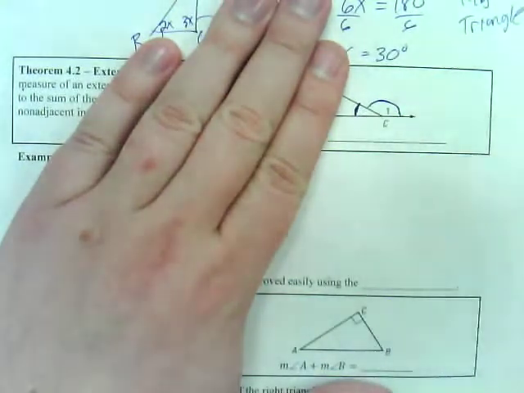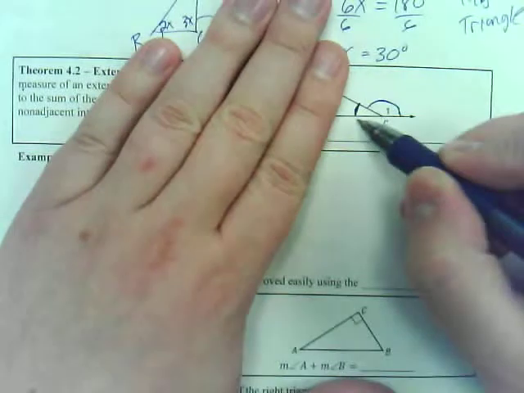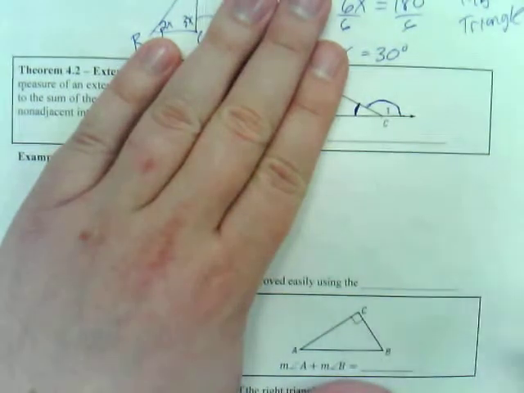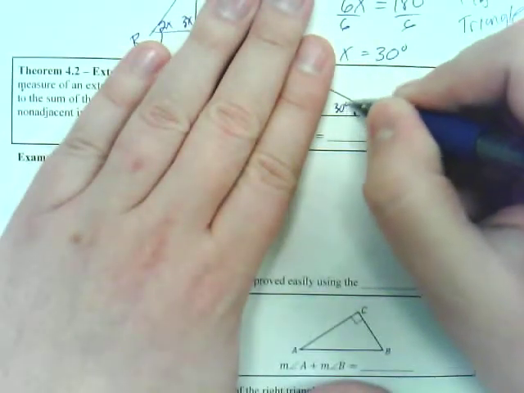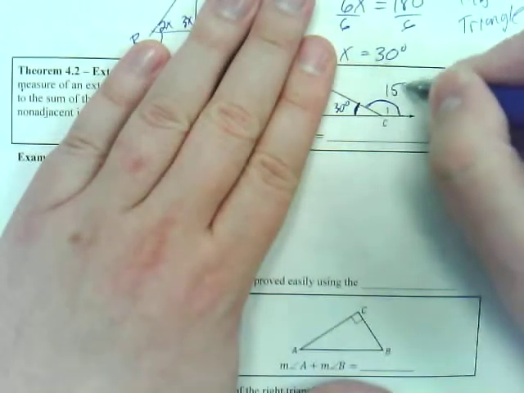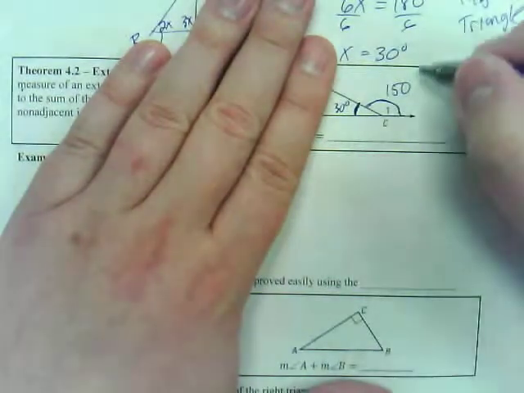And so these two angles together have to be 180 degrees. So they make up a straight line here, so this angle plus this whole thing must equal 180 degrees. So let's actually use an example here. Say this is a 30-degree angle, that would mean this would have to be 150 degrees.